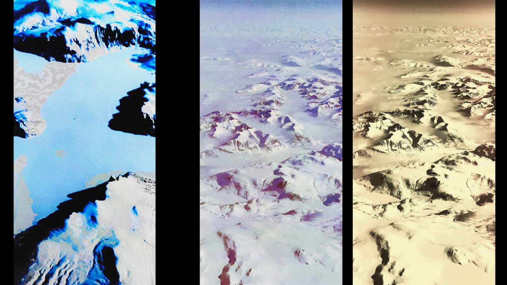Lots of images from planes, either above ground or still on the ground. On the left, that's Iceland. In the middle, I have no idea. And on the right, I think that's Seattle in the state of Washington, on the west coast of the United States. And in between, here we have Greenland.